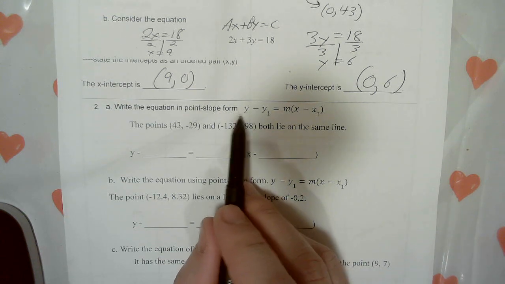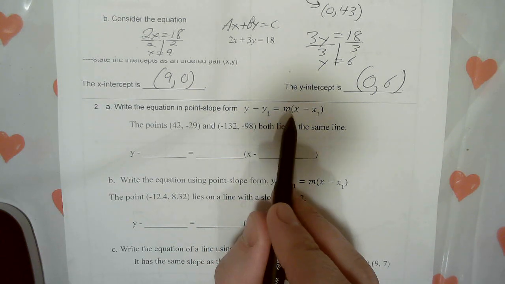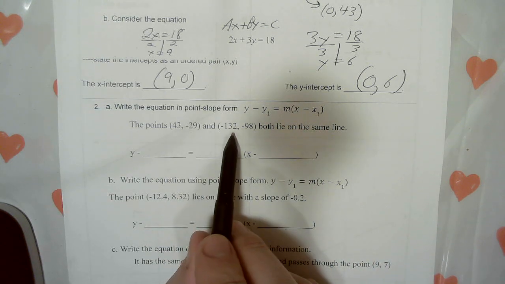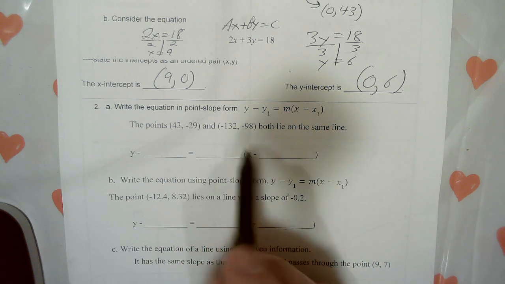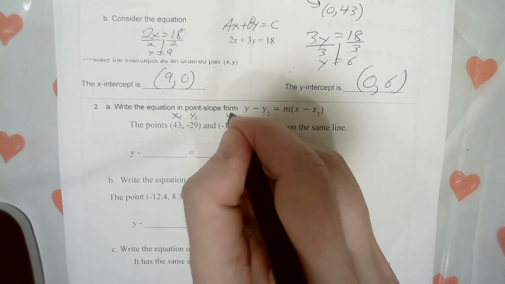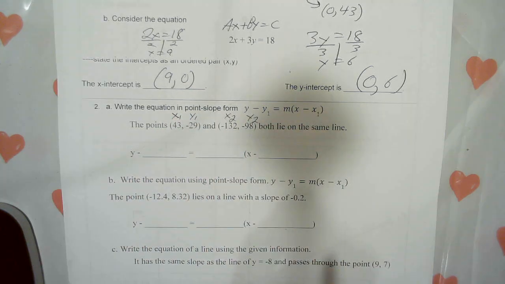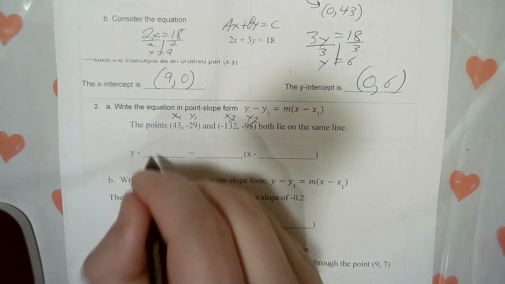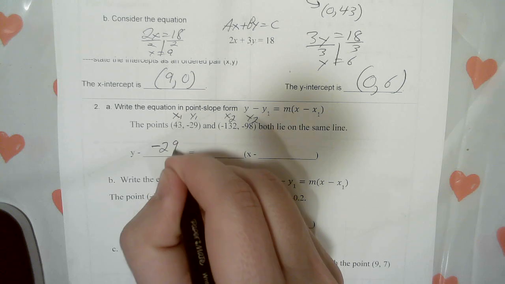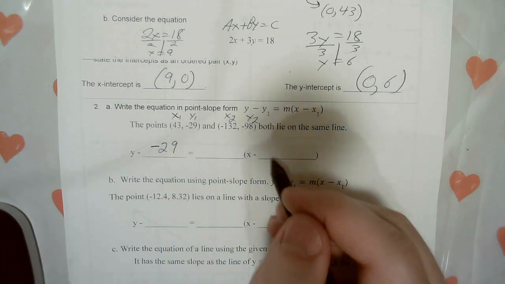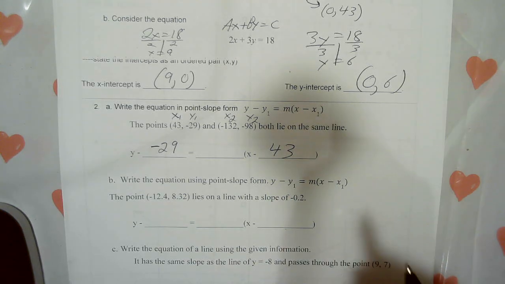Next I have point-slope form. Y minus y1 equals m times x minus x1. So I have 2 points, and we want to know all this information. So let's see what we have first. We have an x1 and y1, x2, y2. All right, before I start anything here, I'm going to go ahead and plug these in. y1 goes here, negative 29. It just fits my equation, right? x1 is 43. That goes here.